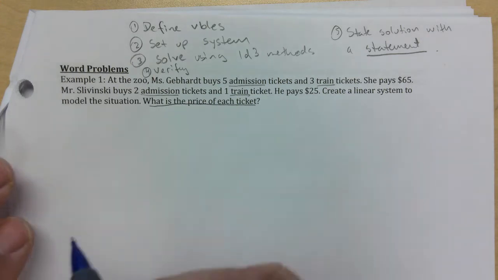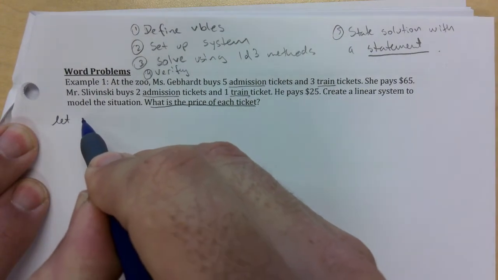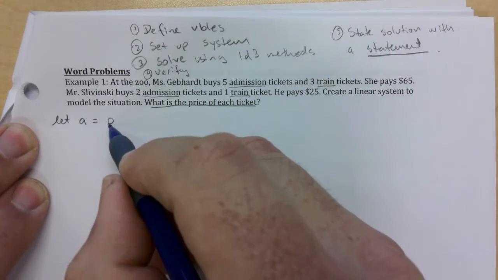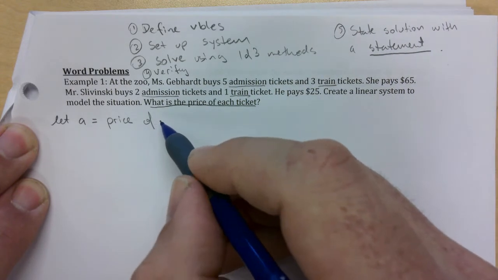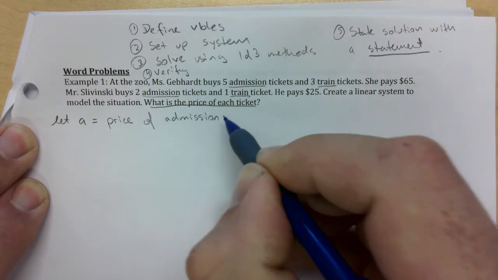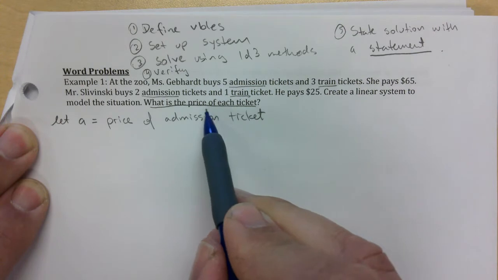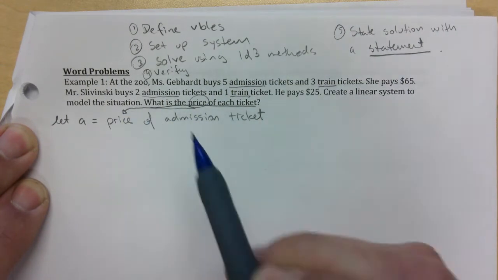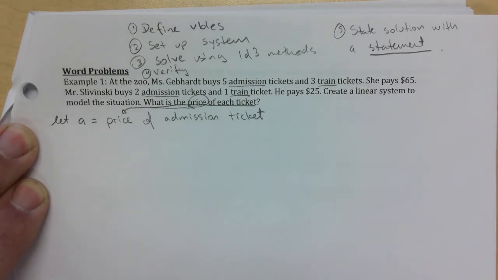Okay, so we'll say that let A be the price of admission ticket. So because they're asking for price, you know that's going to be what the variable represents, okay?